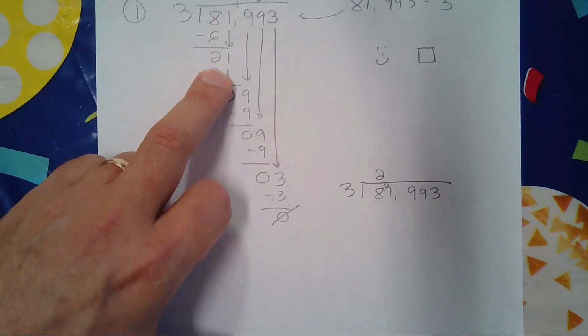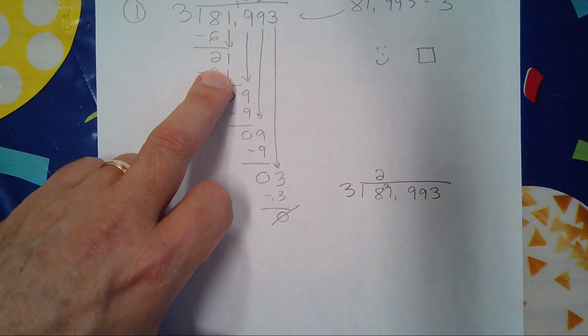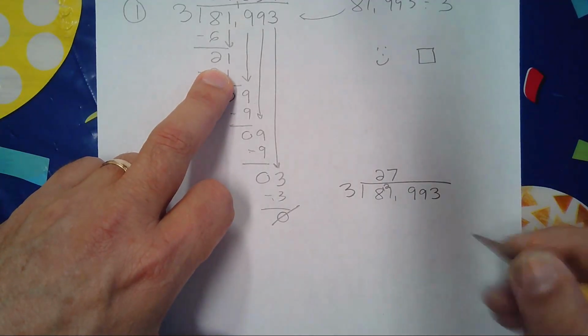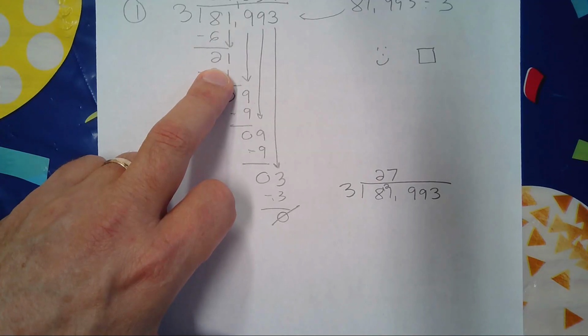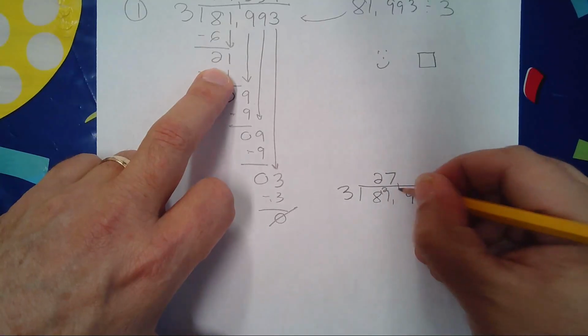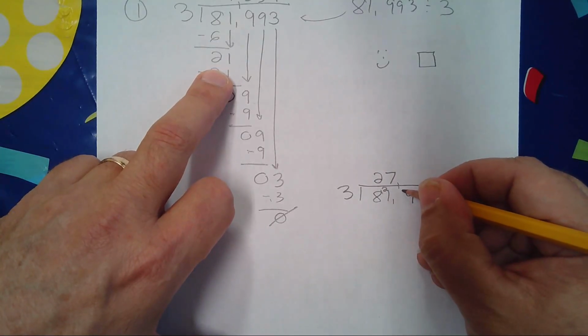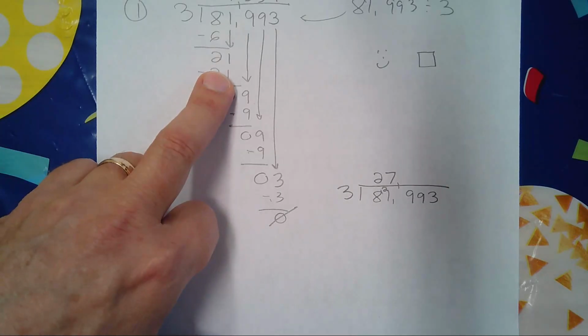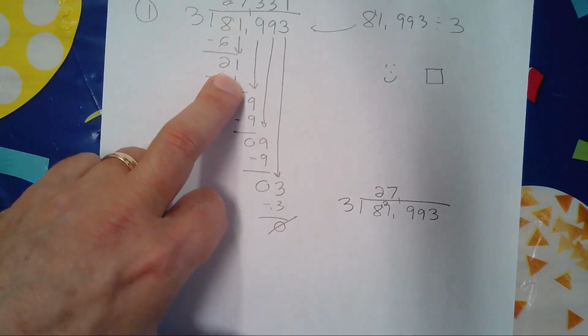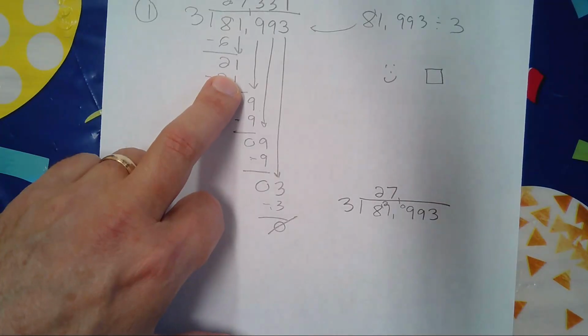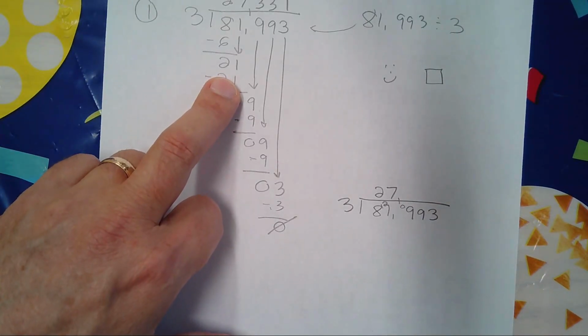So now I continue on. 3 goes into 21, how many times? 7. 7 times 3 is 21. What's 21 minus 21? 0. So if you want, some people like it, you can put a 0 here. If you're like, what's the point? Then don't. But if you want to put a 0 here, cool. Doesn't change anything. And I could just continue on.